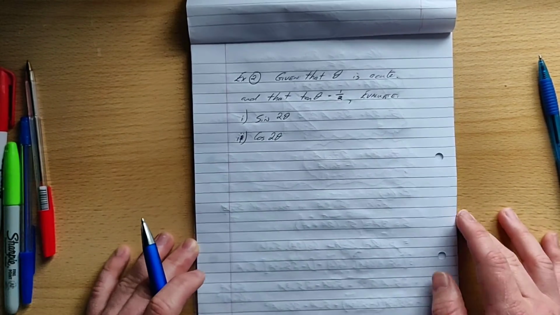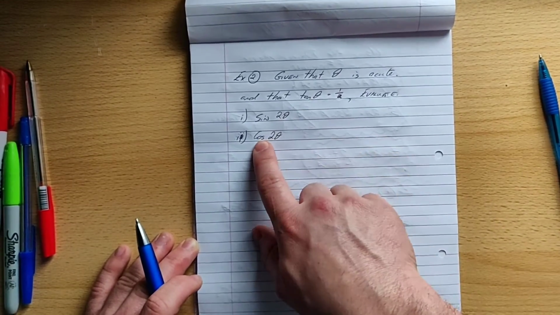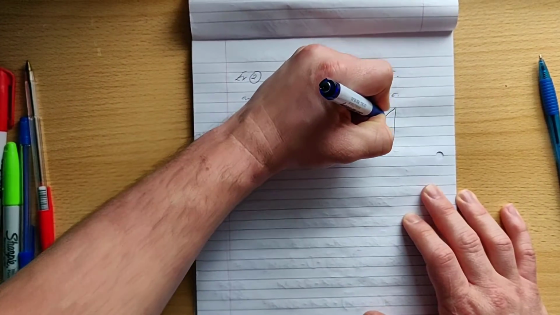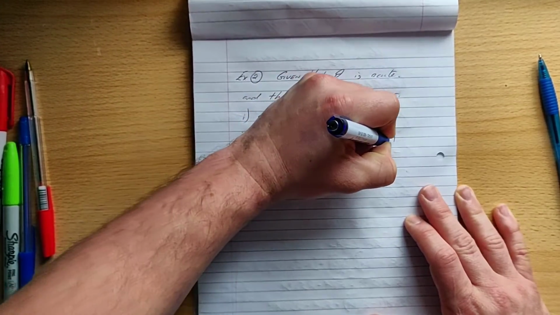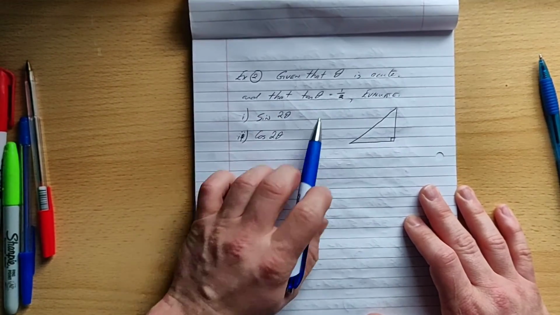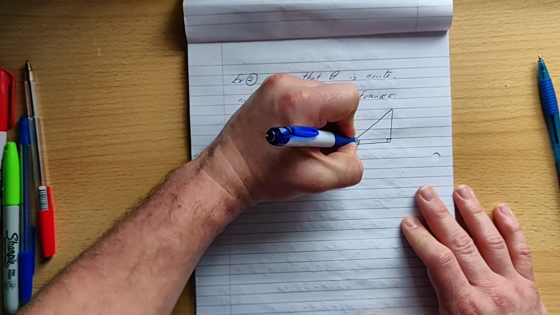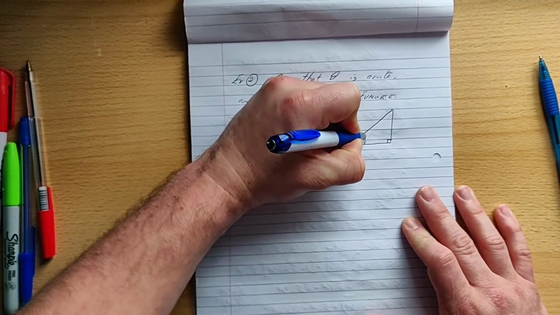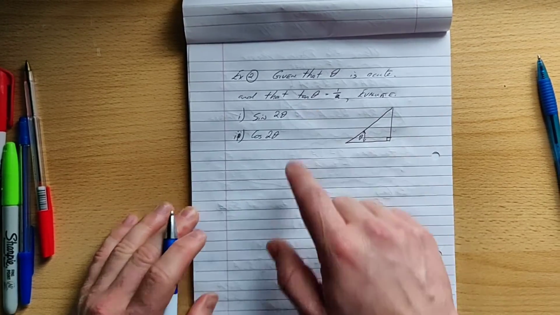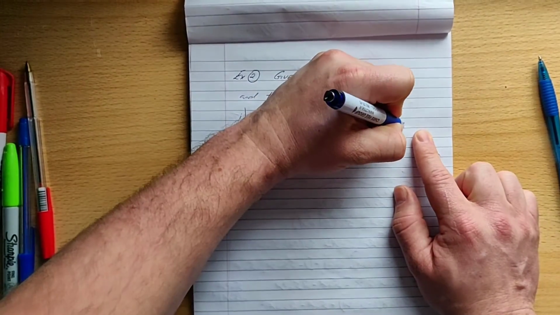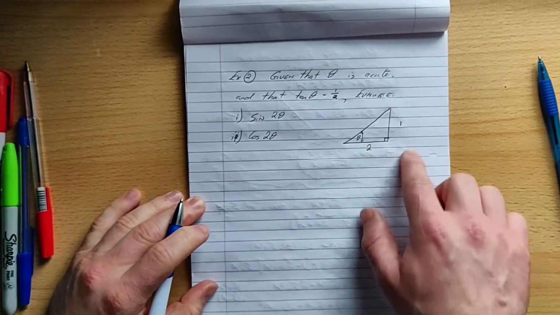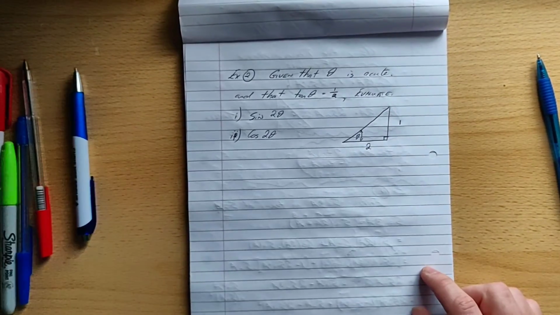Now the first thing I'm going to do is, we have tan, we have sine, and we have cos. So what I can do is make a right angle triangle. Sine, cos, and tan, and it says it's acute, so this angle here is going to be theta. Now tan is opposite over adjacent, so this side is opposite, which is 1. This side is adjacent, which is 2. We have a right angle triangle, so that means we can use Pythagoras' Theorem.